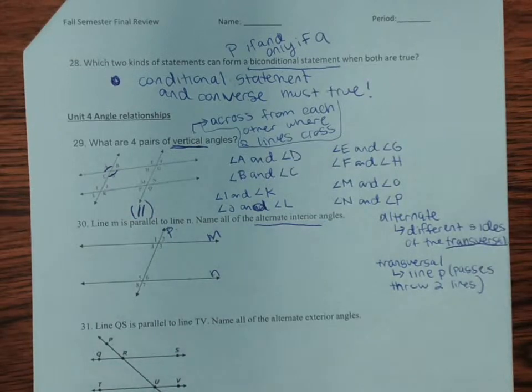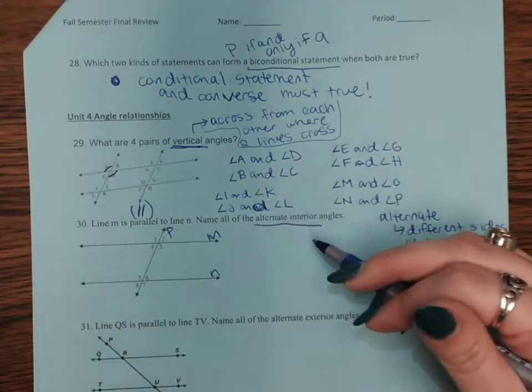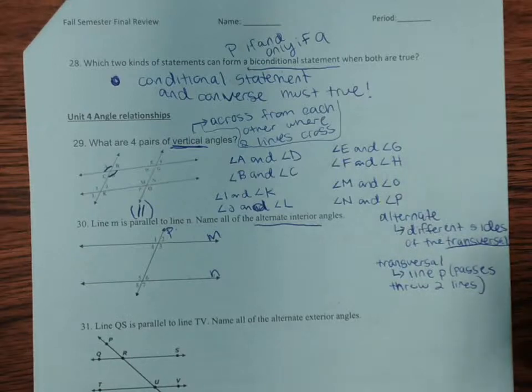Okay, in our case, they are parallel lines, but they don't have to be. You don't have to have parallel lines for you to have these relationships. But we will talk about when they are parallel, what kind of outcome you get when you do that.